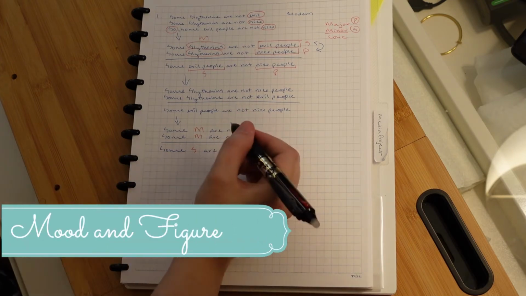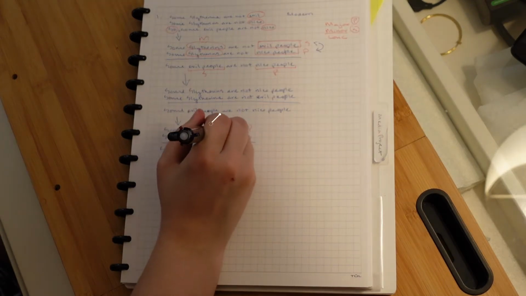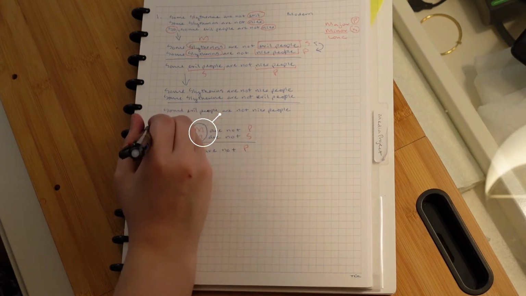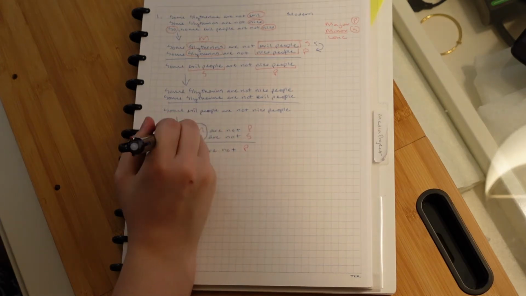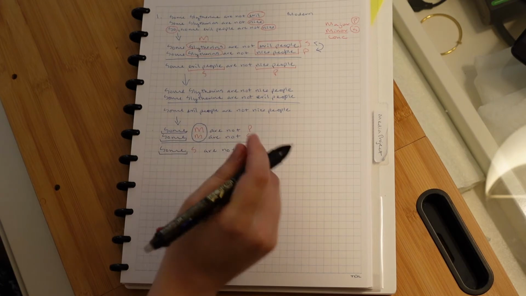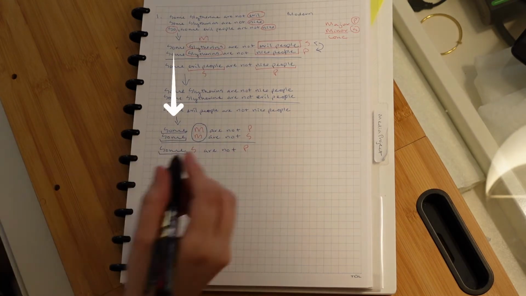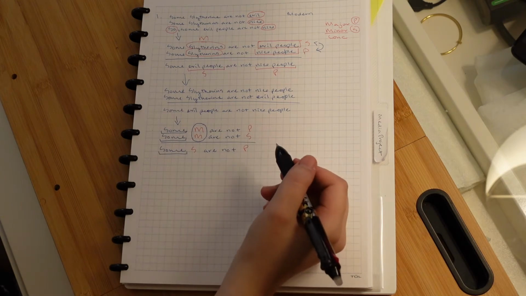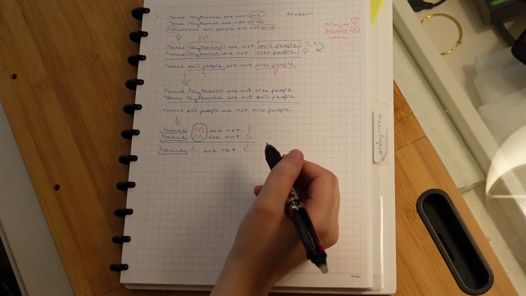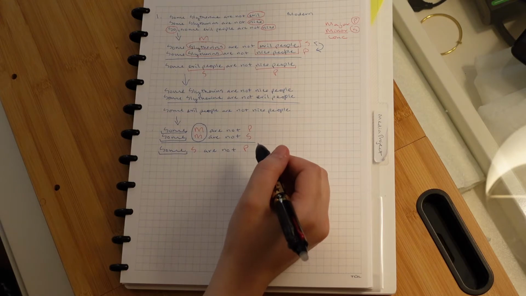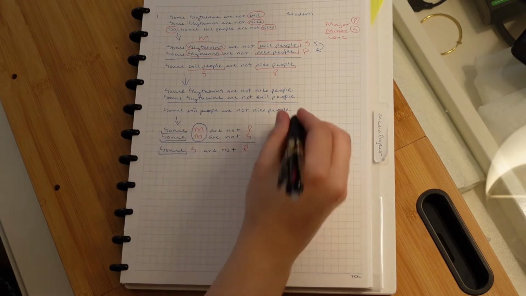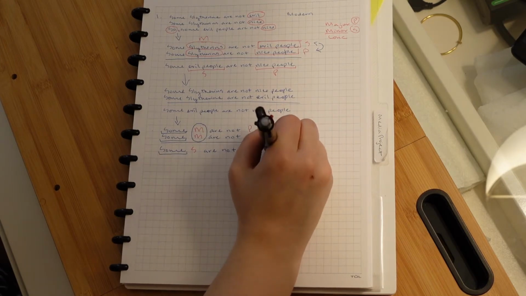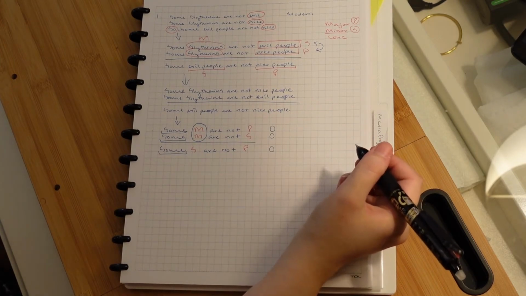So we have both of the M's right here in a line like this. The mood is determined by these, where you have all, no, some, and some are not. One of the benefits of doing this in multicolored ink is that you can see really clearly what the mood and figure is. You've got some are not. If it's some are not, that is O. And it's the same for all 3 of them. So we have an O, O, O.